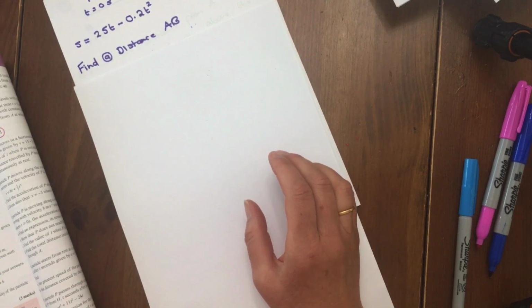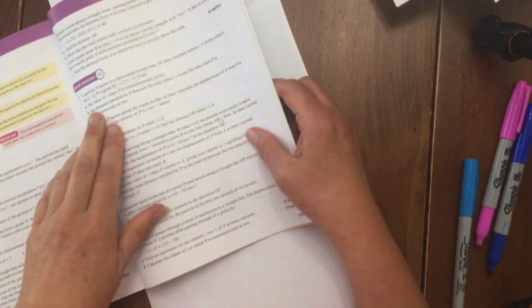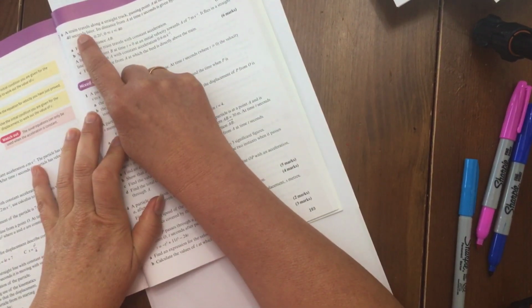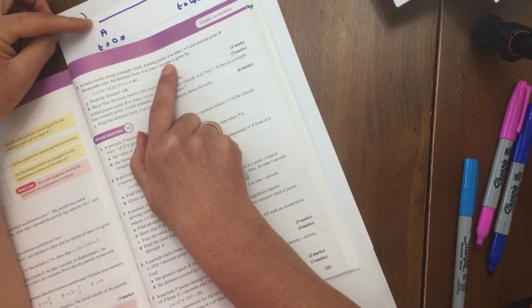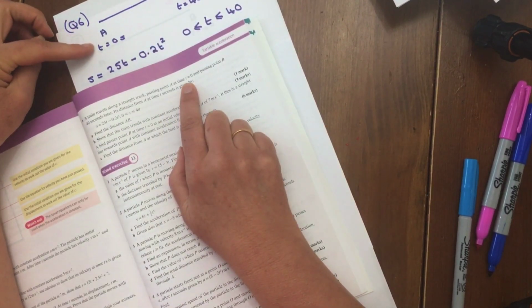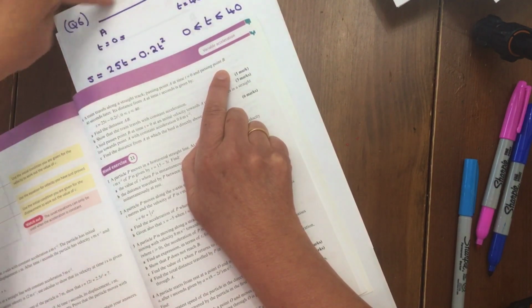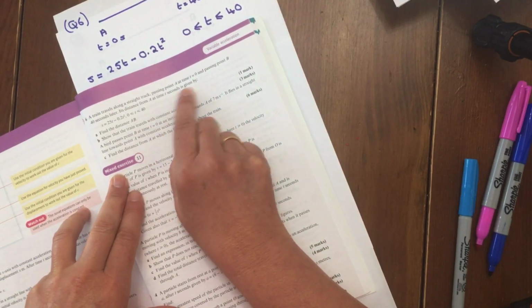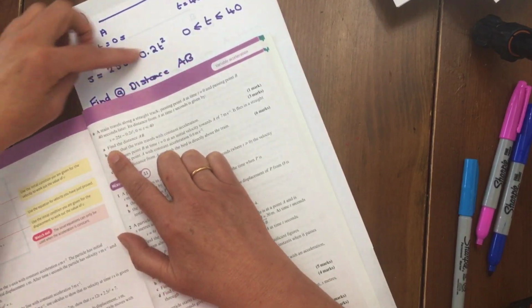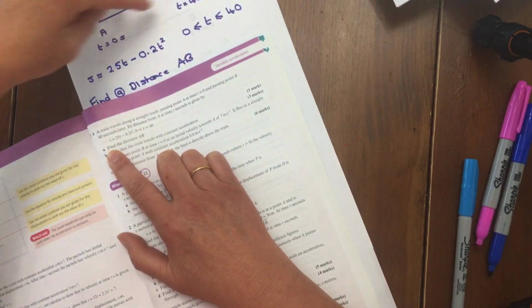Great. Okay guys, let's look at question 6. So, a train travels along a straight track passing point A at time 0. I've done a little diagram for this. And passing point B 40 seconds later. I always think in diagrams, as you know. Its distance from A at time t seconds is given by this formula here. Okay, and t only goes between 0 and 40.